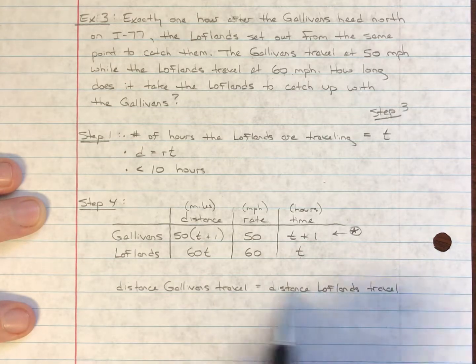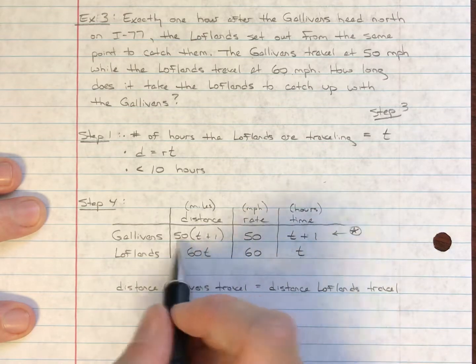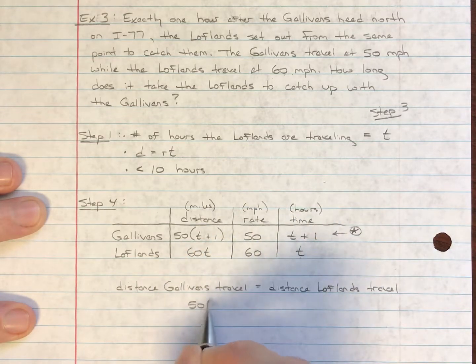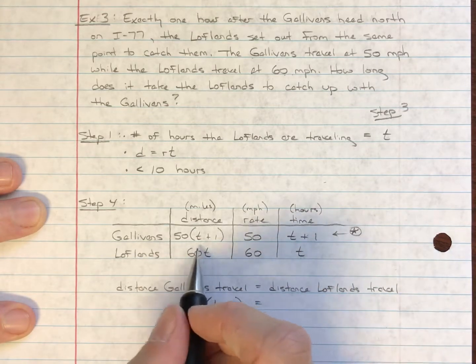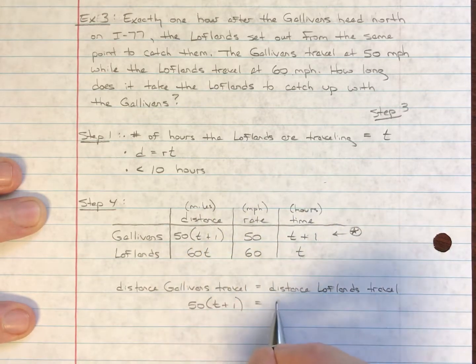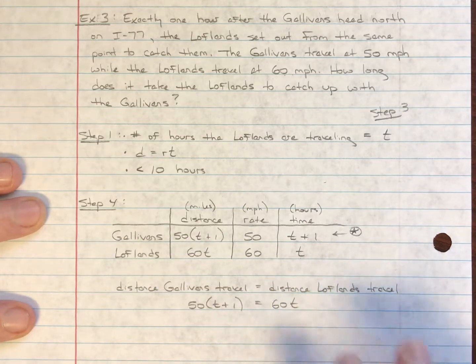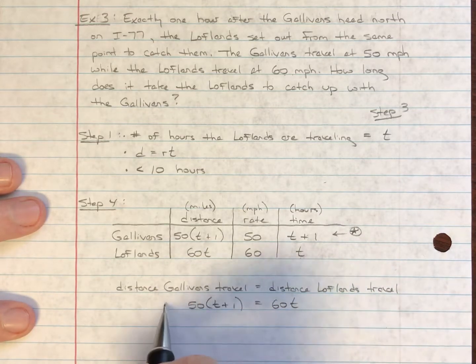I know that because they're going to catch up. The distance is the same. The distance the Gallavans travel I've defined right here: 50 times t plus 1. The distance the Laughlins travel I've defined on my chart: 60t. And there you go, I have an equation. That looks good. I have an equation, now I'm in a good place.